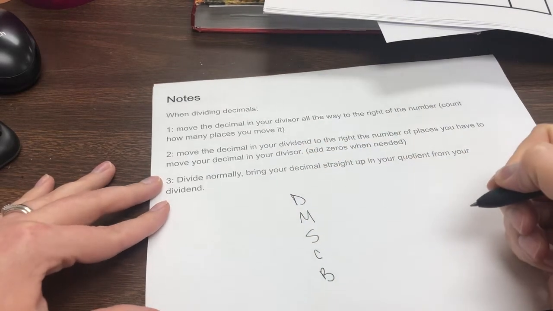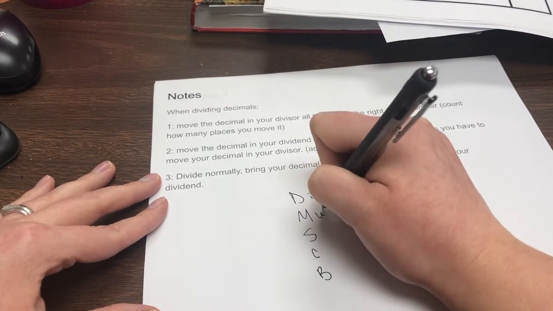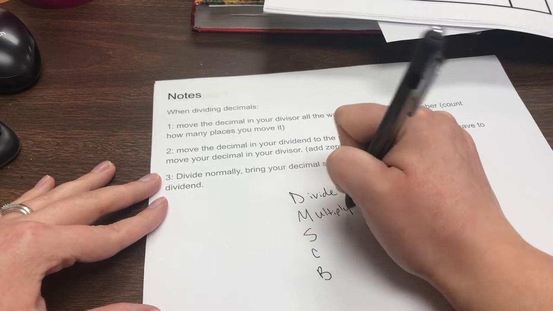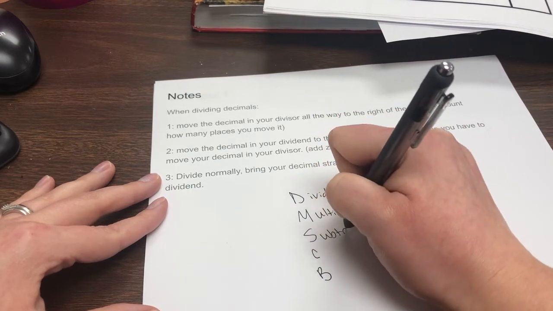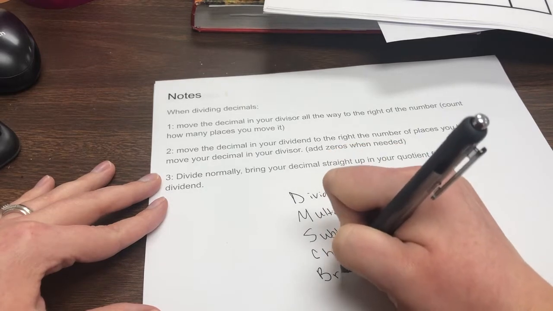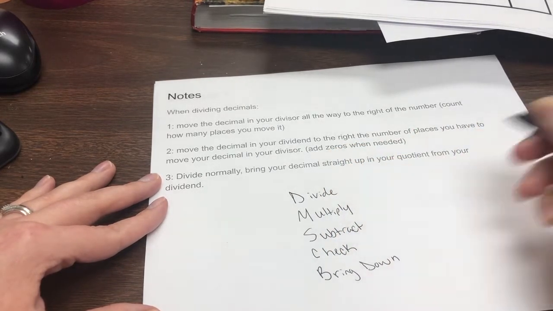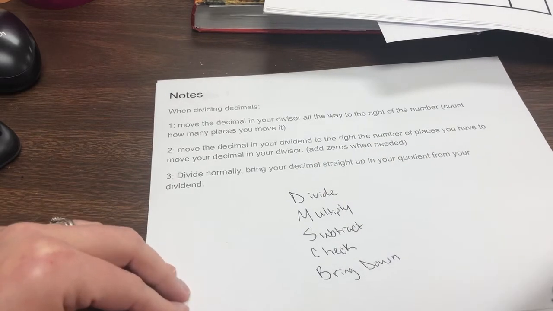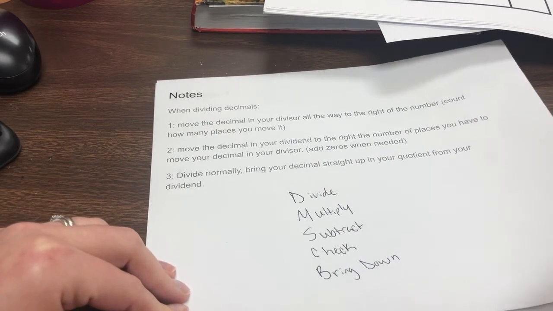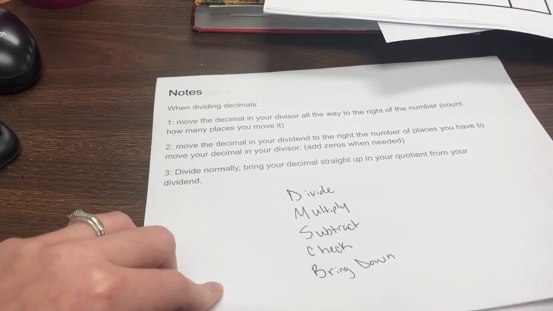And that stands for divide, multiply, subtract, check, and then bring down. And I just love that saying. I think it's called an acronym for the English people, I believe. Not 100% sure, but I just love that.